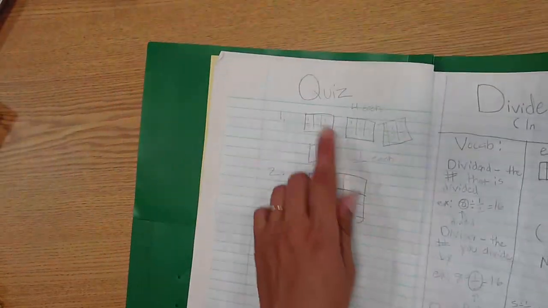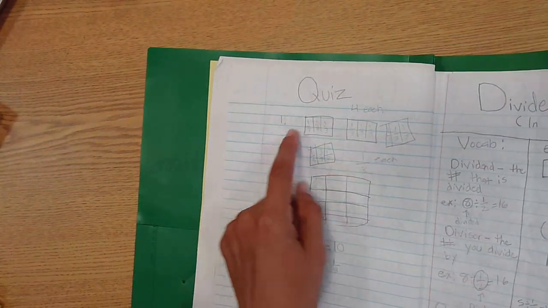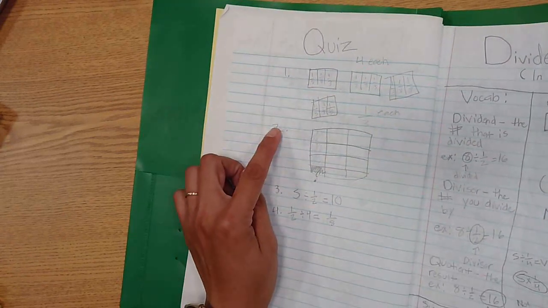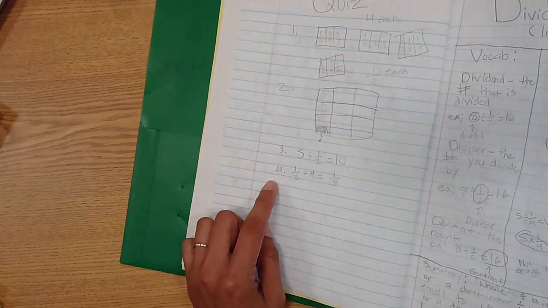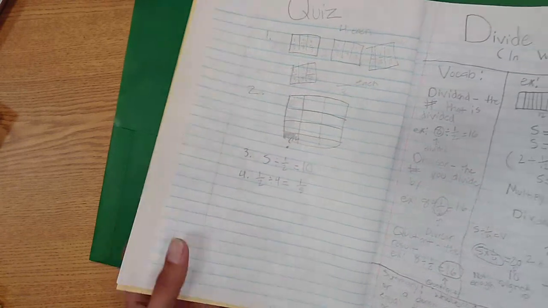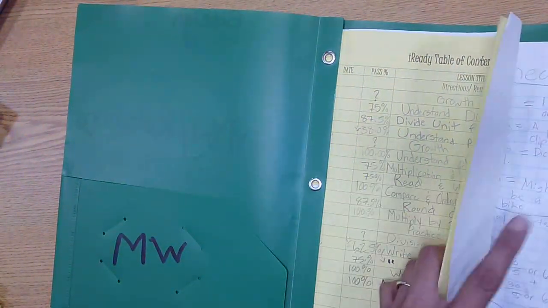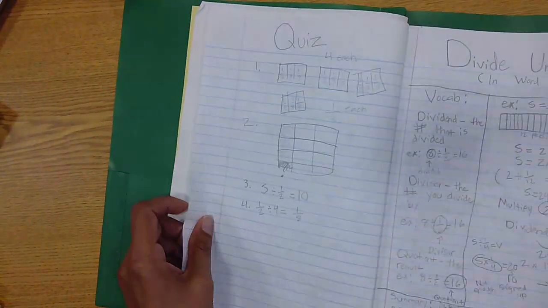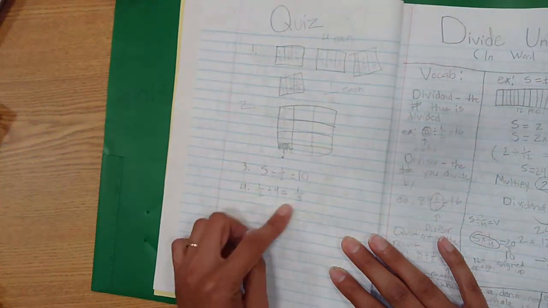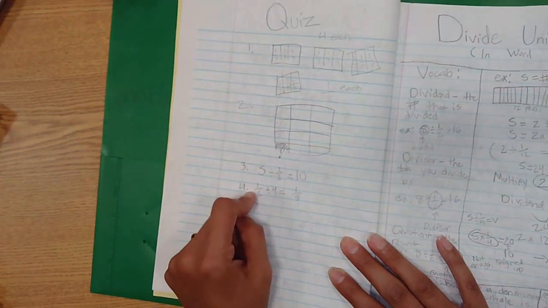On the back, remember, here's their quiz. They numbered it. Number 1 showed their work. Number 2, number 3, number 4. If this person wanted to say, I don't know how I got a 75, I'm not sure what I got wrong. Well, I can pull up the quiz. We can look at the work this person did and see where our misconceptions were.